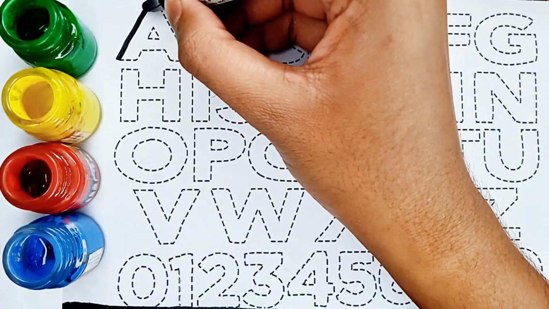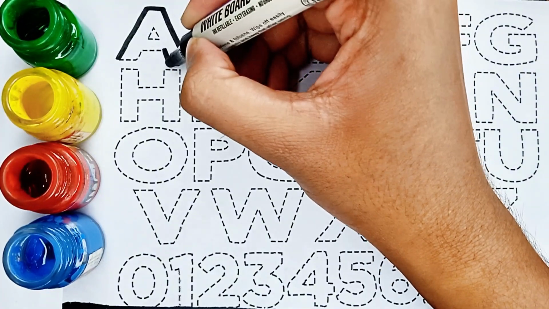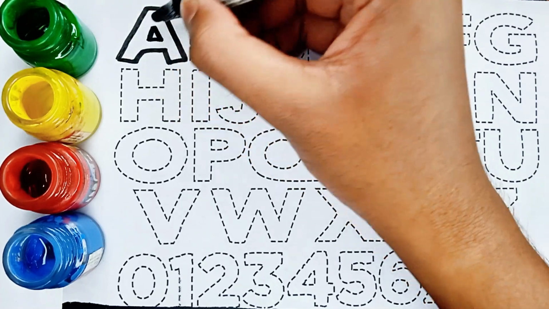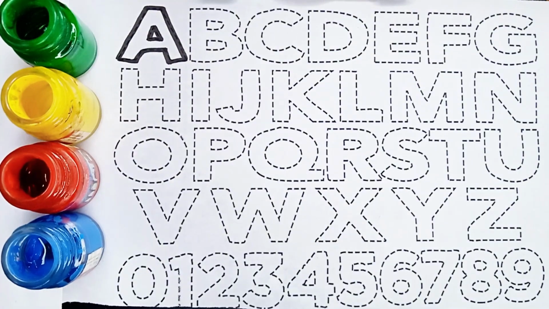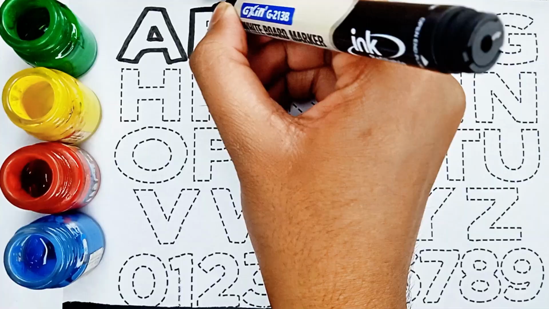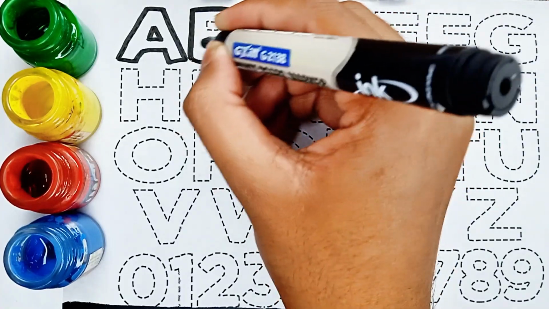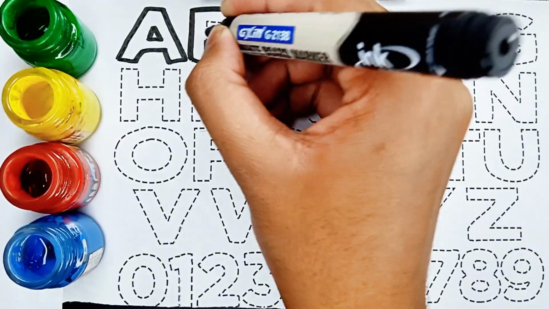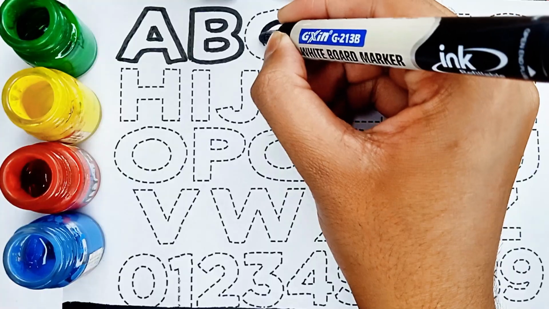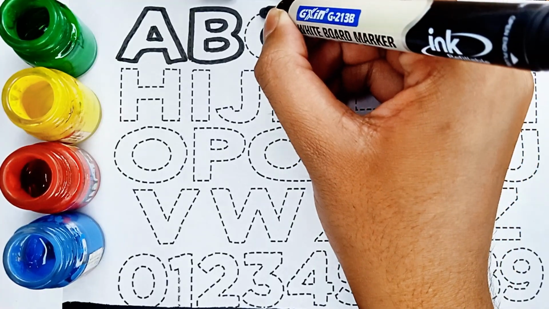Now I am drawing letter A. A is for apple. Now I am drawing letter B. B is for ball. Now I am drawing letter C. C is for cat.